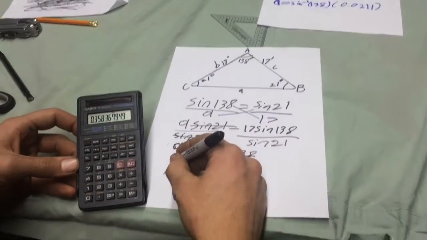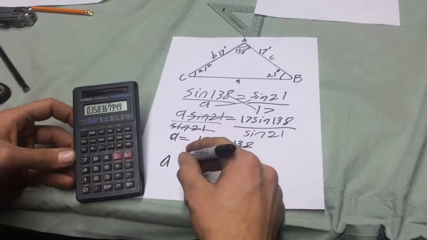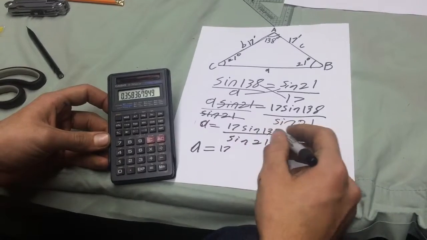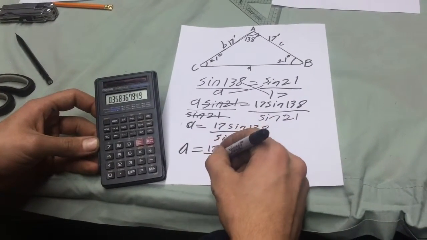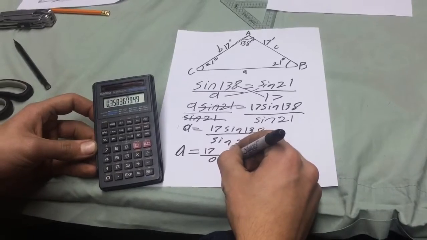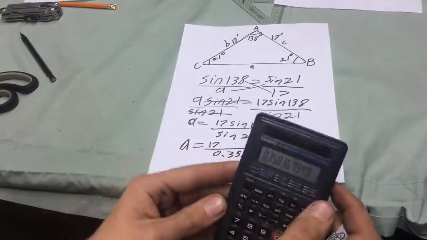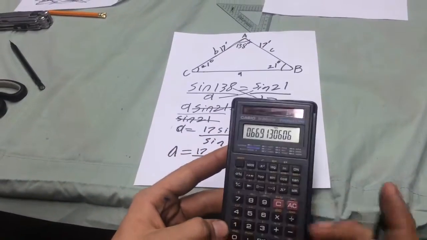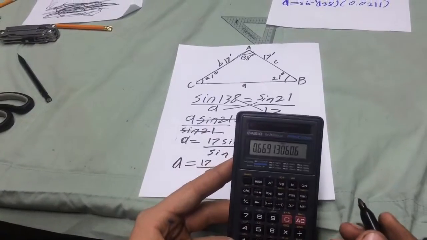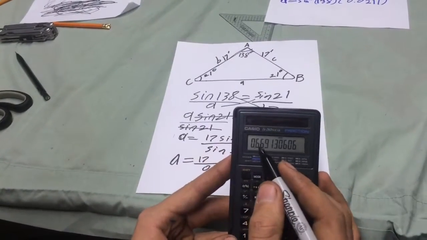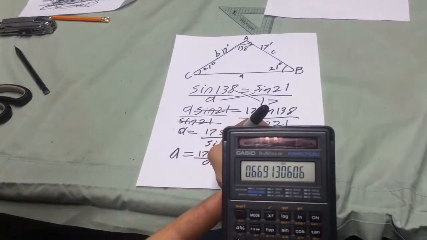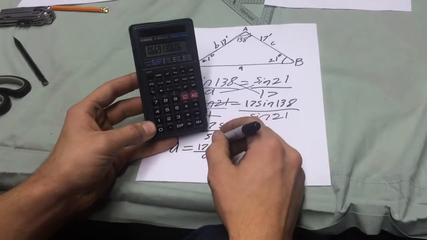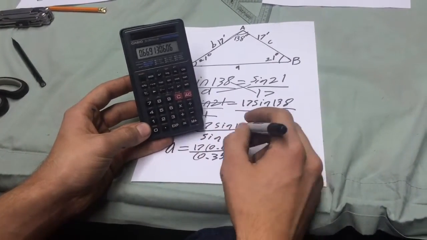So a equals 17 times, we still have to figure that one out. So this one's 0.358, and to figure that next one out, we're going to do 138 sine, because this is a calculator that does not display again, and because we're doing a third decimal place, we're going to have 0.669, and we're going to put this in brackets just to make it easier.